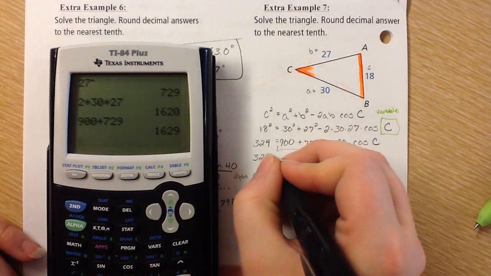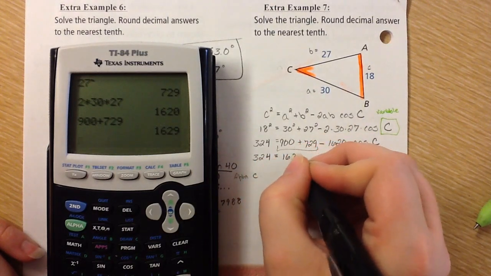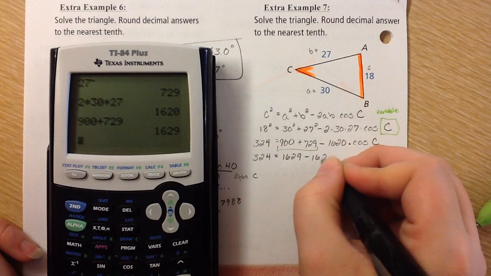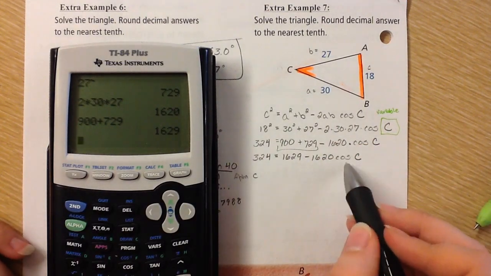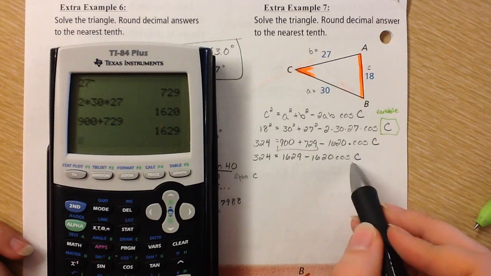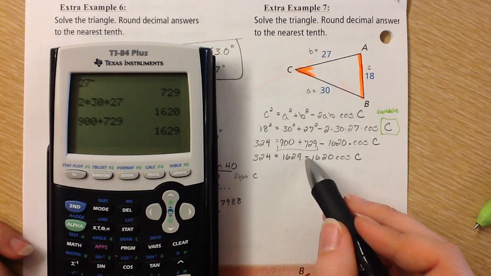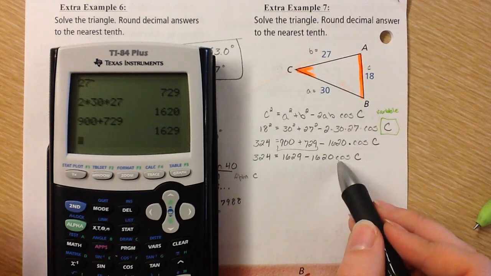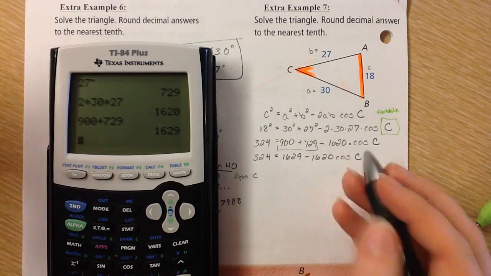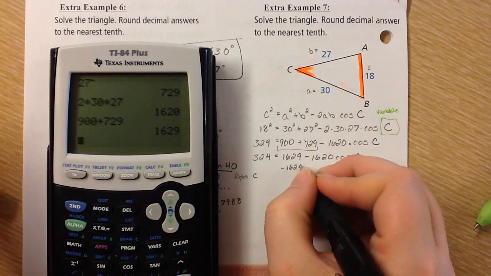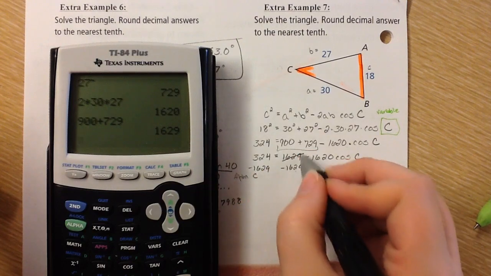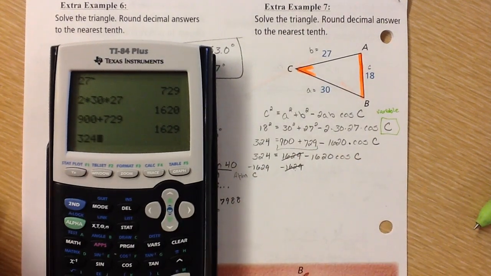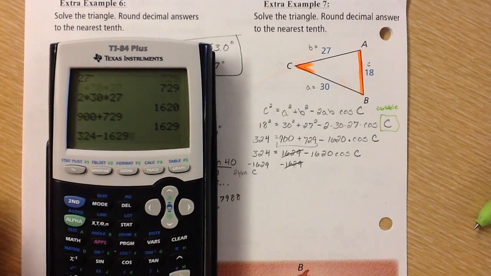So I have 324 equals 1629 minus 1620 cosine C. And I always like to think, if this was just a big X, if I had 1629 minus 1620x, the first thing I would do is move the 1629 to the other side. So that's what I'm going to do by subtracting. 324 minus 1629.